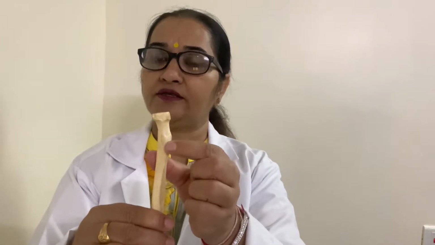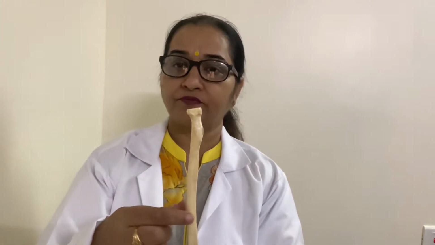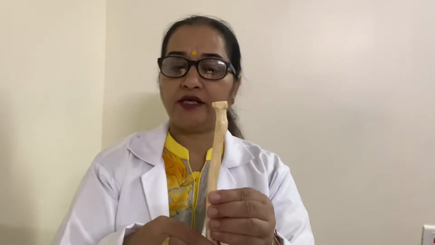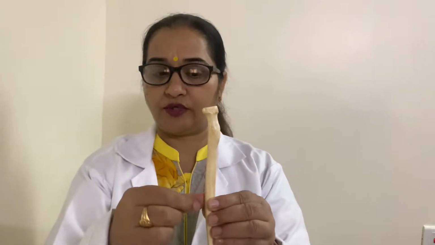Now this radial tuberosity is rough posteriorly. You can see it is rough posteriorly, and anteriorly it is smooth. Now coming to the shaft portion. The shaft has three borders and three surfaces. What are the three borders? It has an anterior border, a medial border, and a posterior border.